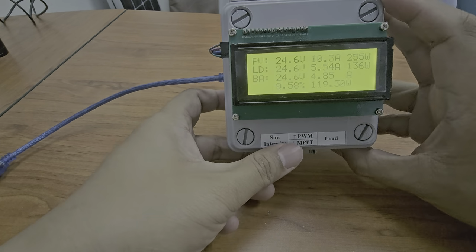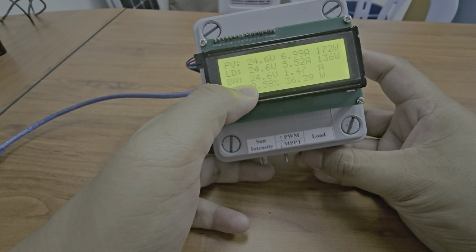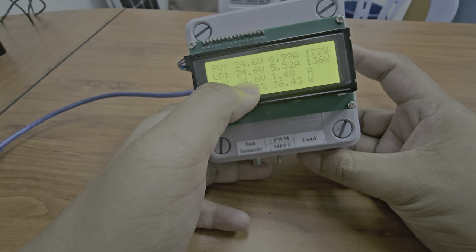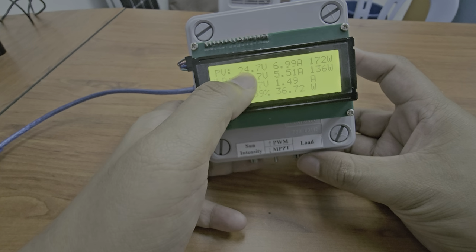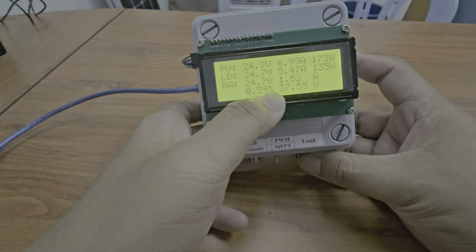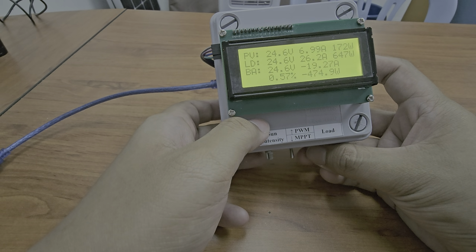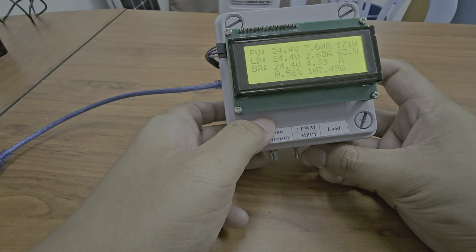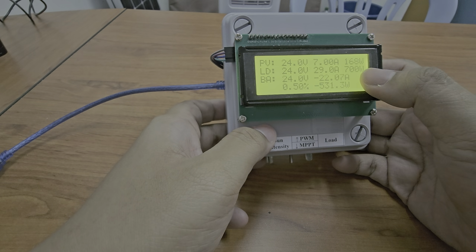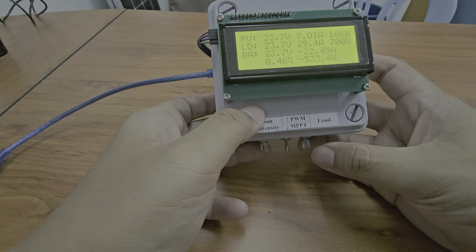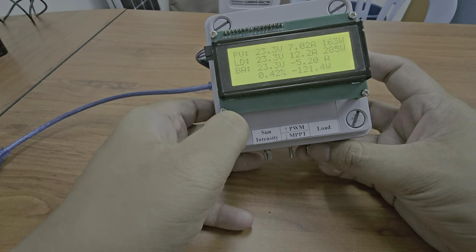How about the load? You can see here the battery. Because the load is usually connected directly to the battery, the voltage remains the same as the battery. Same here, because with PWM the PV also has the same voltage as the battery. You can change the load. Counterclockwise reduces the current and clockwise increases the current. As a result, the power can go up to 700 watt. So you can control the load and sun intensity.